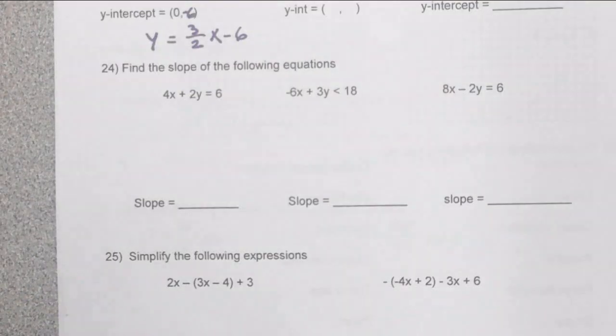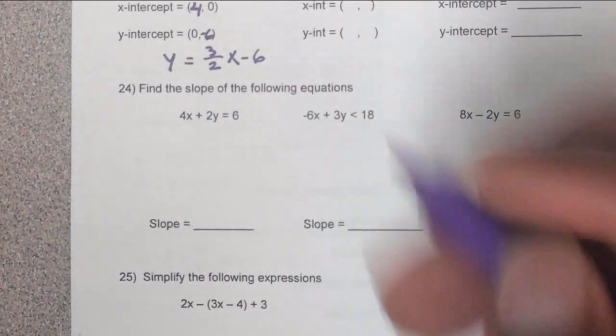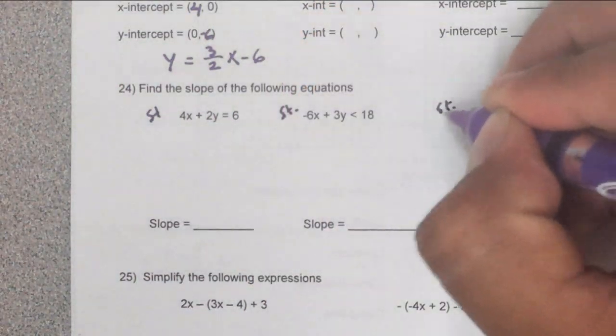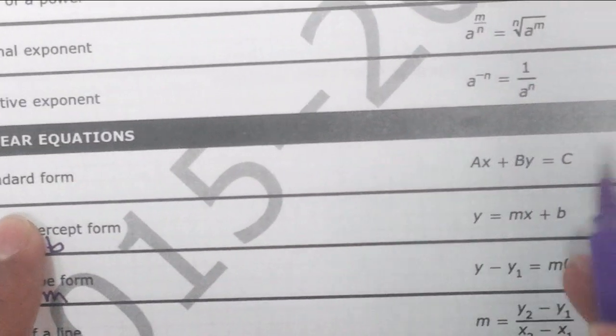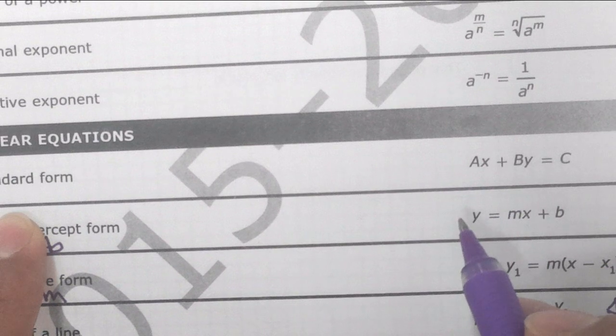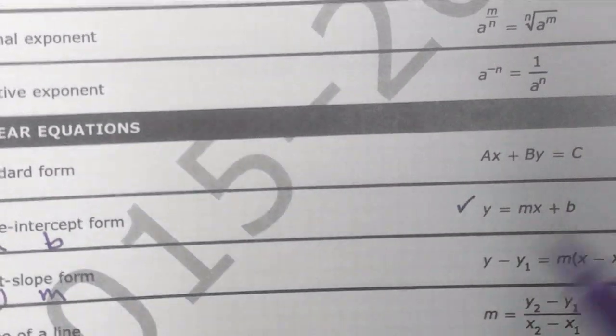Next, 24. Find the slope of the following equations. Again, notice that these are in standard form. All of them are in standard. And standard form does not give away the slope. There is no m in this equation. It has to be slope-intercept form. This is the one that is most useful when it comes to finding the slope.